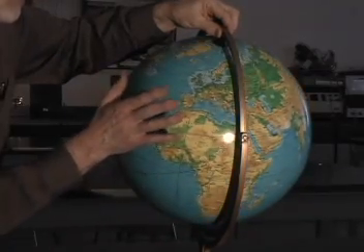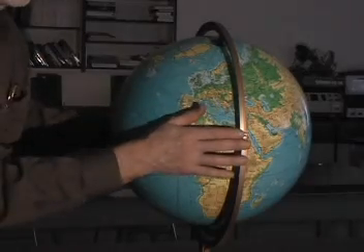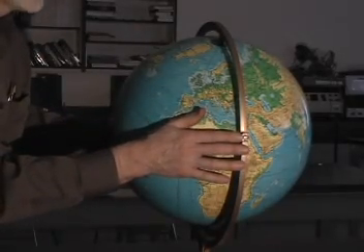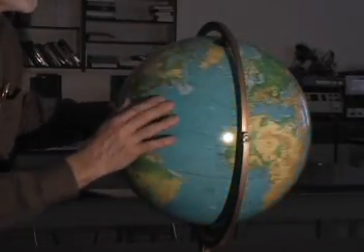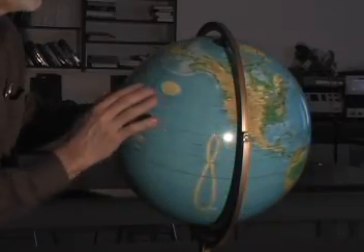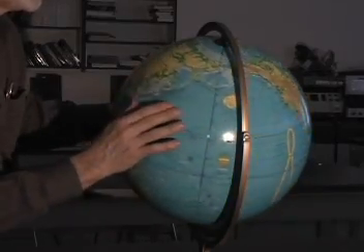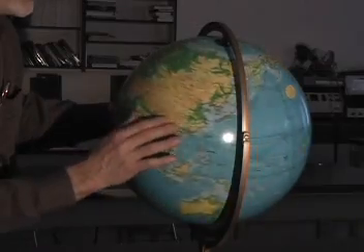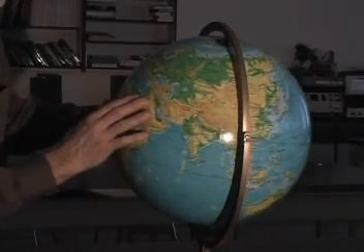So a globe and a bright light and a fairly dark room can be very helpful in trying to explain to the students how we get both day and night and seasonal changes occurring on our planet.